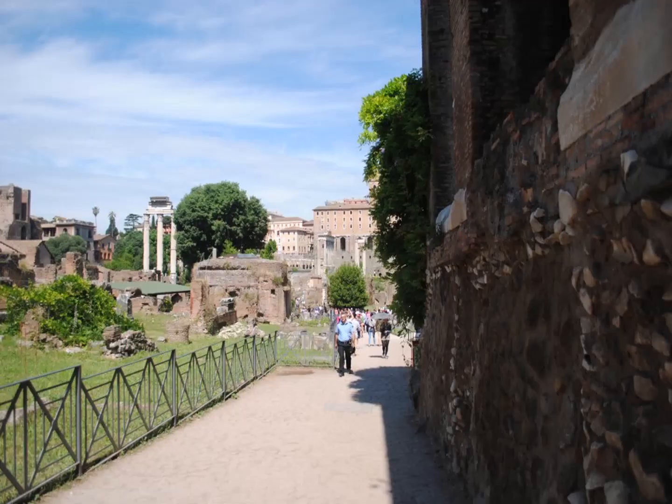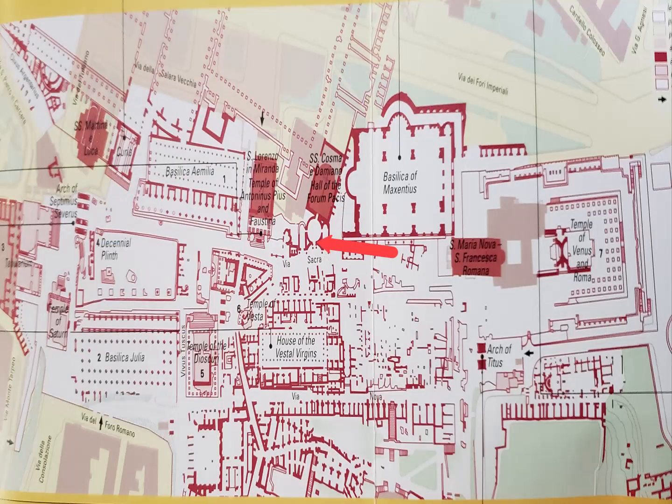Now, our next stop is one of the places I was really looking forward to seeing. We leave the Basilica of Maxentius and begin walking towards the Palatine Hill. On our map, we are going to be walking to this little building right here, which of course was turned into a church. This is the supposed tomb of Romulus.